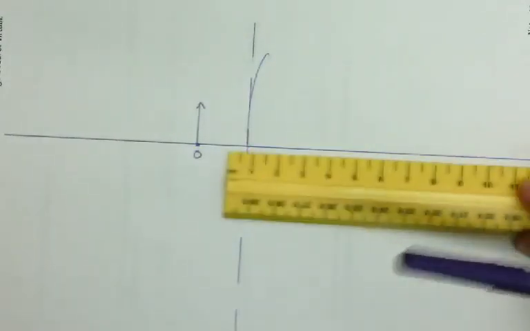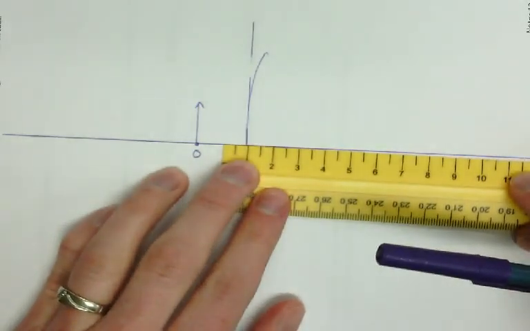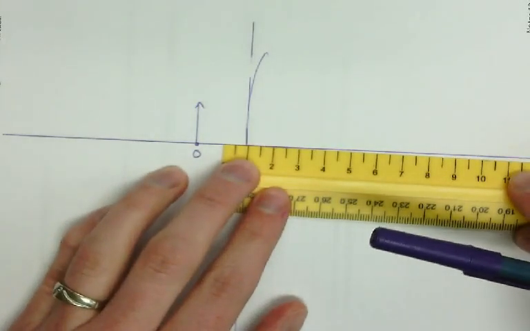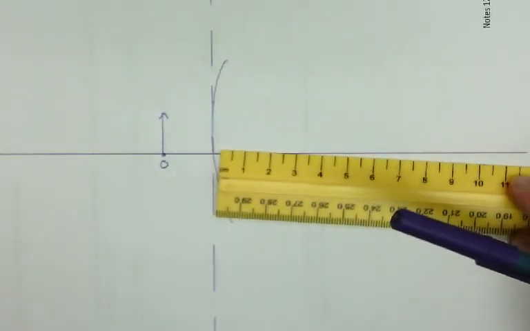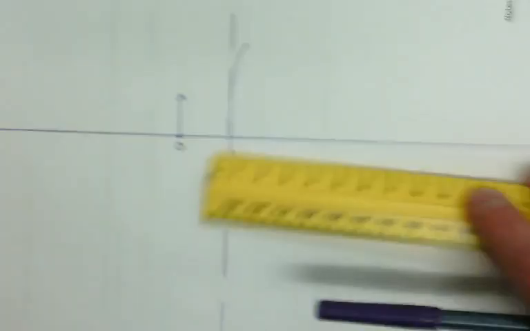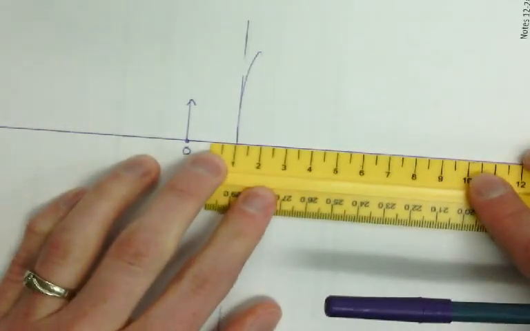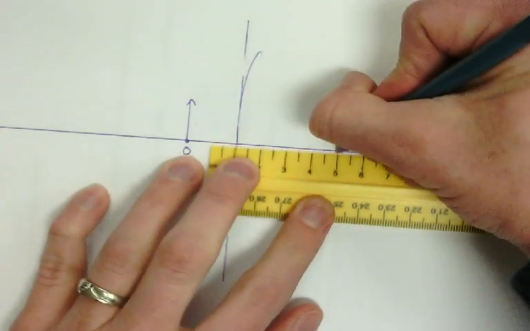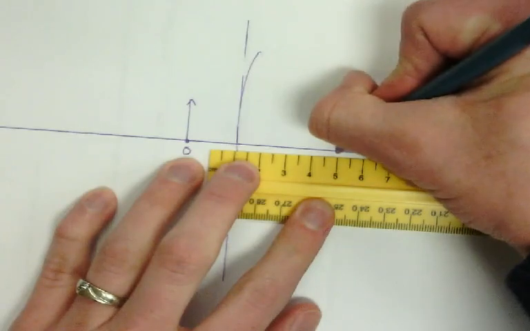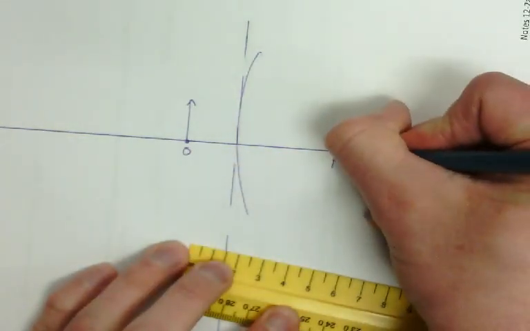Does it say 3 or 4? 4. Are you looking at the practice? Yes, the 2A addendum. So we need to put it at 4. That's going to be F.